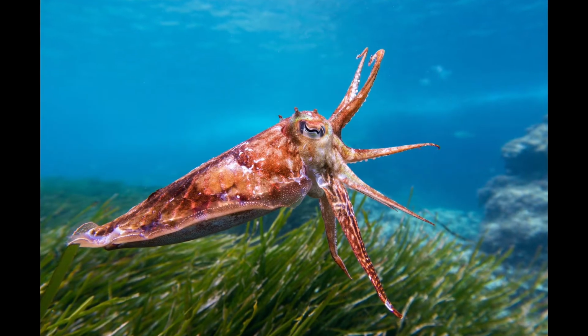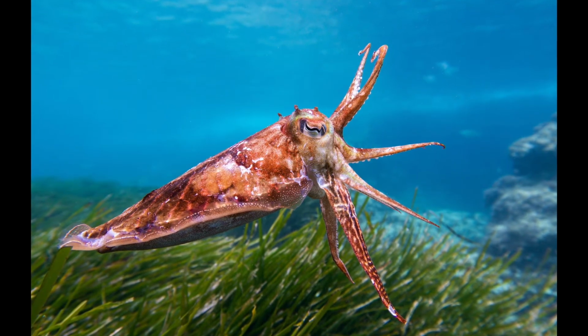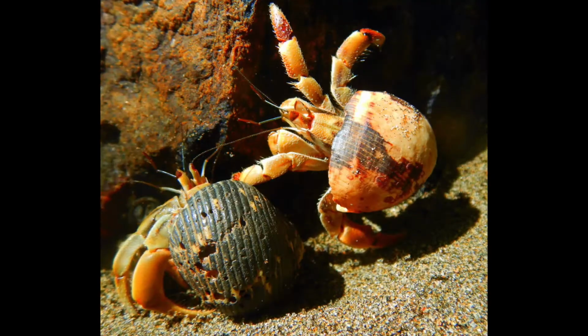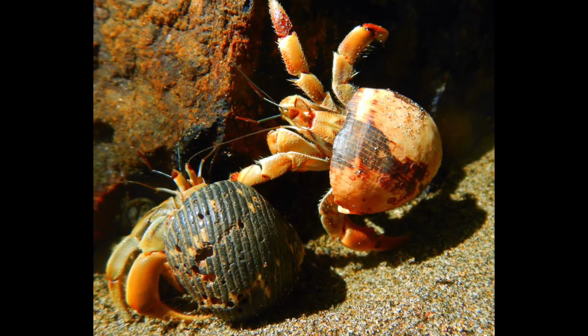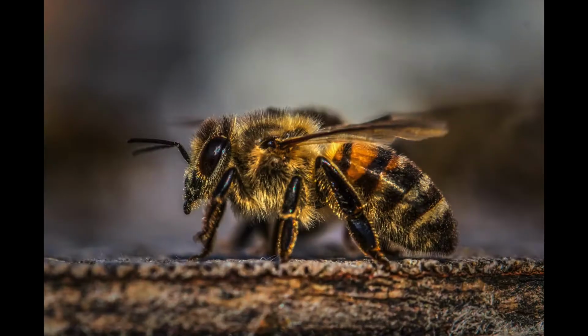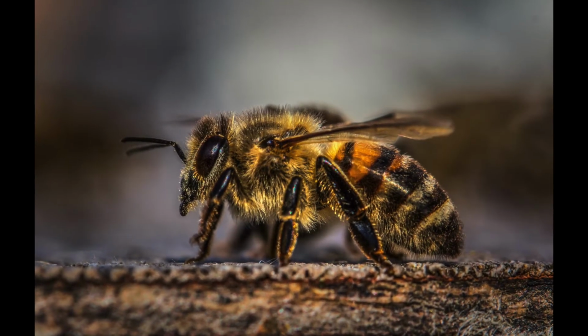So here's an example. Cuttlefish, they change their color to warn predators and to communicate. Crabs are snapping their claws to show they are ready to mate. And bees dance to give information to other bees, former cool sheet, about location of flowers and things like that. So which of these count as language? So it goes through which ones do and which ones don't.